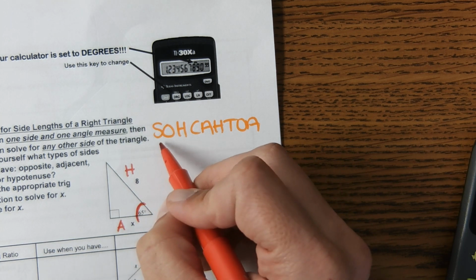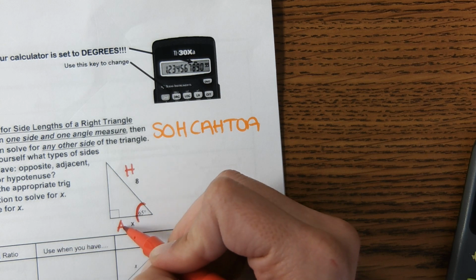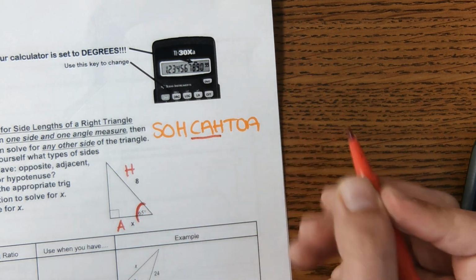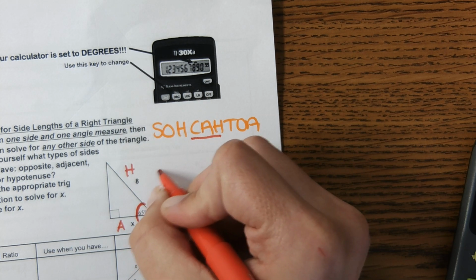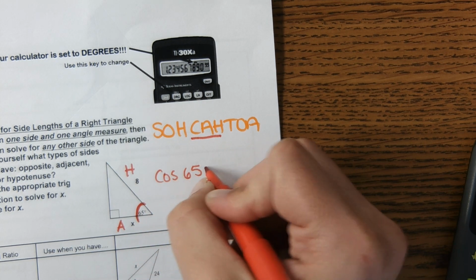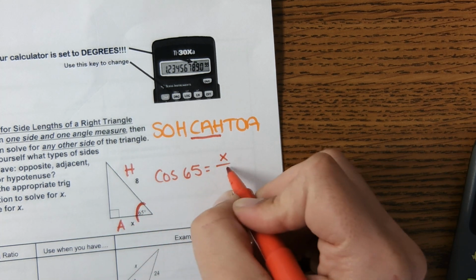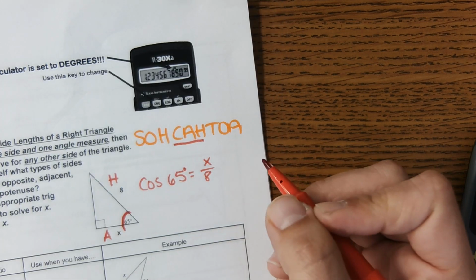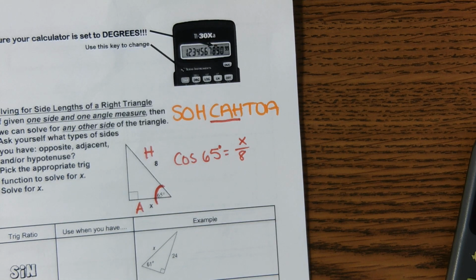Then we have to decide whether we're using sine, cosine, or tangent based on what they gave us. They gave us a and h, so we're going to use cosine because we need a and h for cosine. So we set it up like this: cosine of 65 equals a over h, so x over 8. And so that's how you set it up. We're going to practice the setup on this page and then build from there.